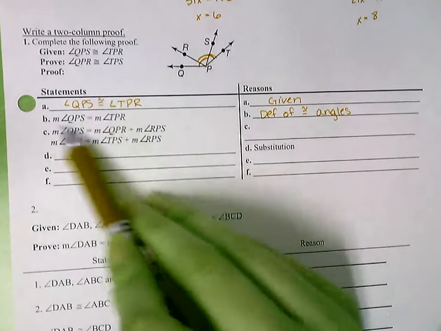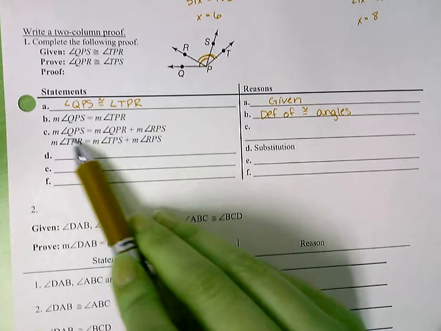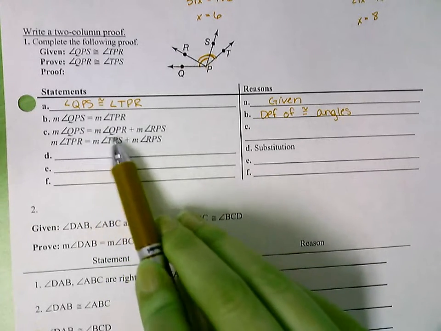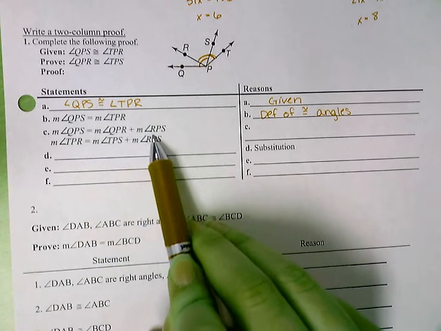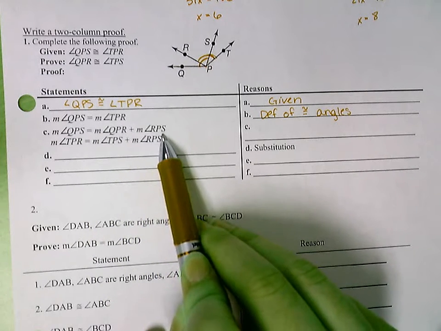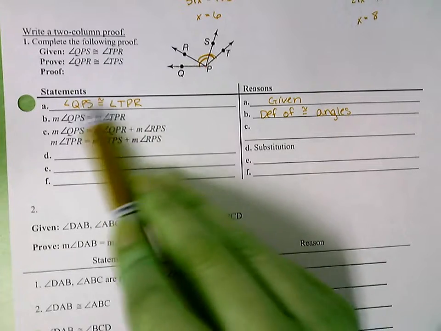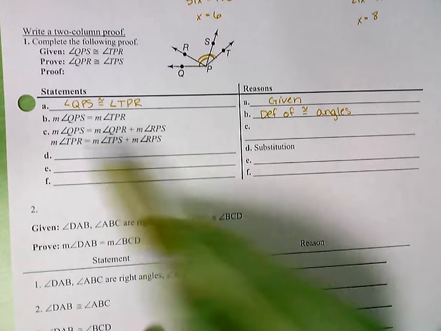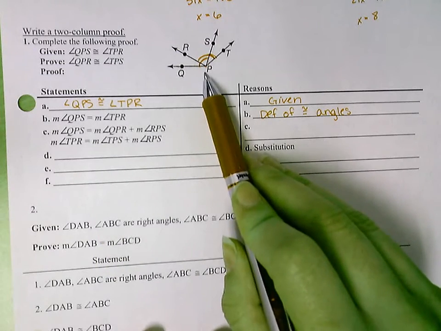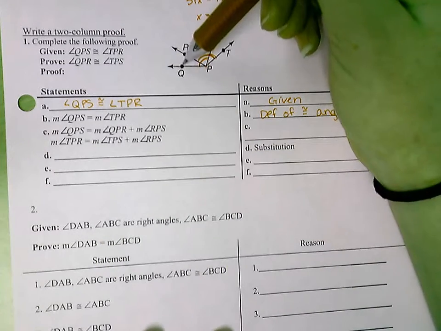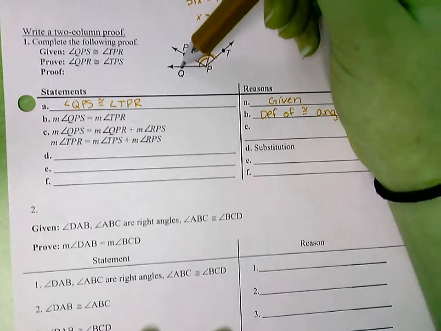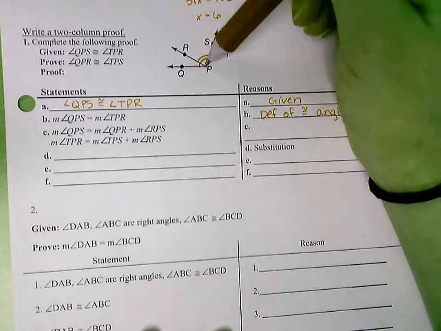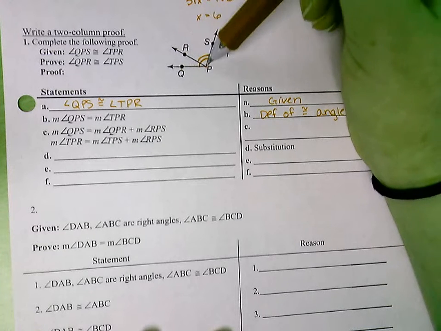Looking at what I was already given, I want to see how they got this: the measure of angle QPS equals the measure of angle QPR plus the measure of angle RPS. If I'm not quite sure how they got that from my other steps, I need to look at my picture. Is that the postulate one? Yes. Angle QPS is equal to angle QPR plus RPS.